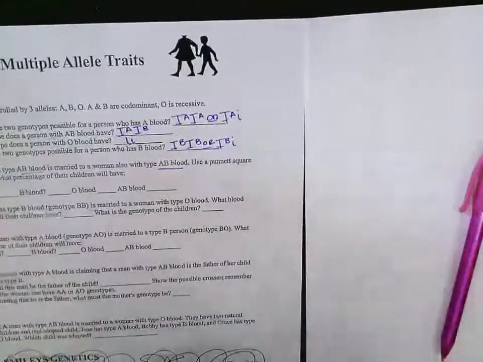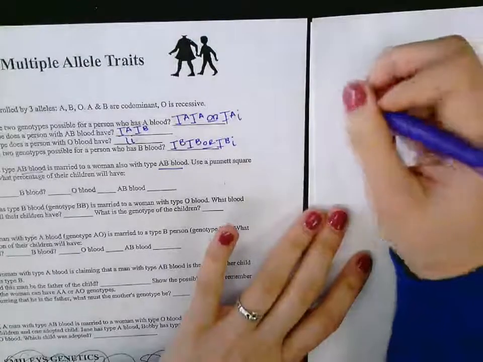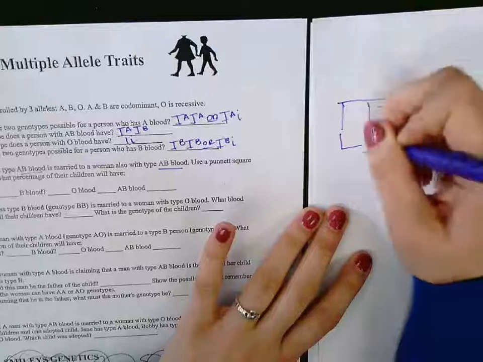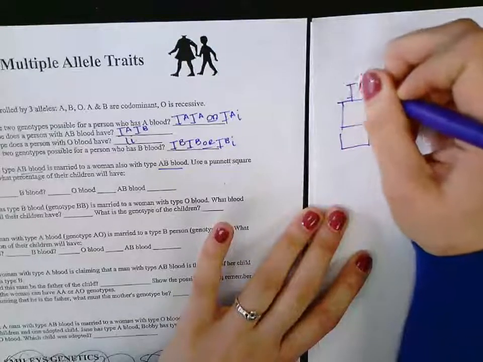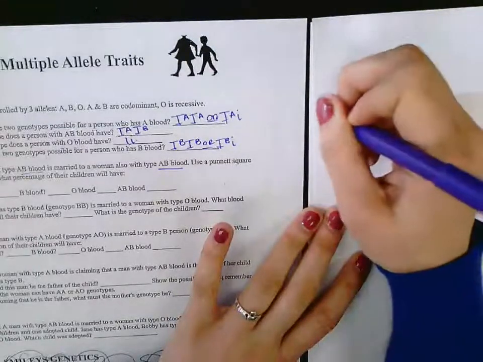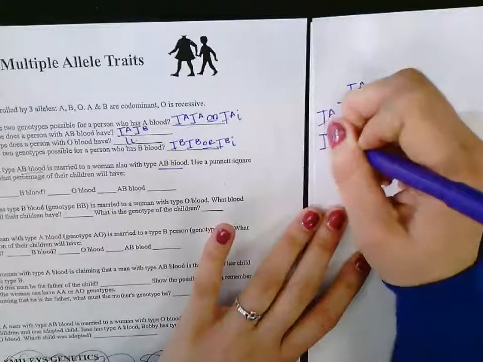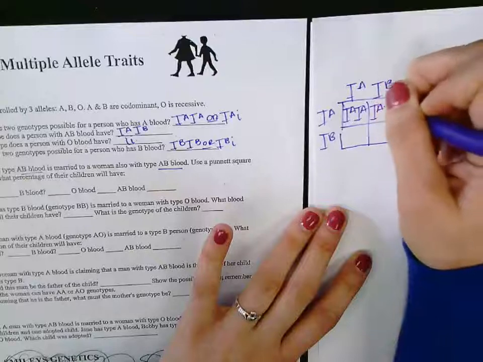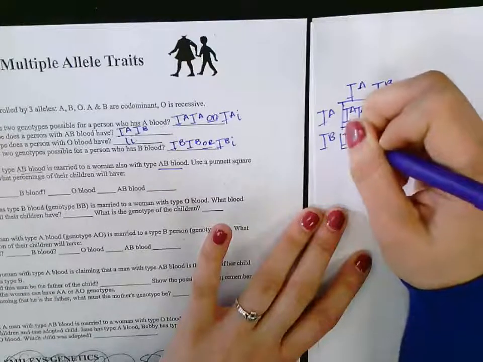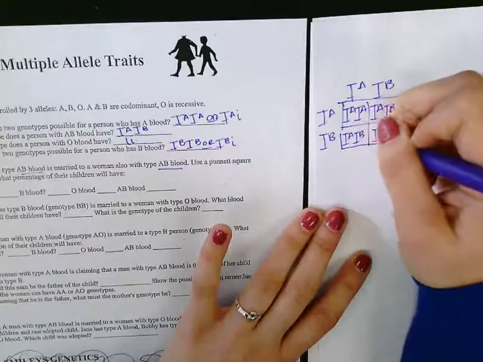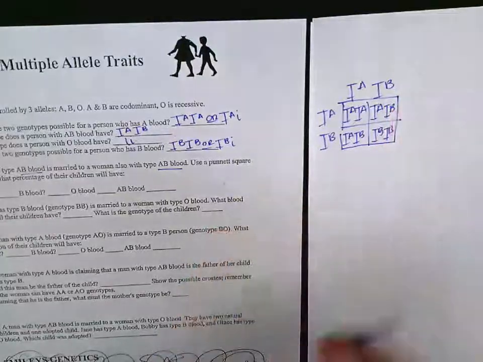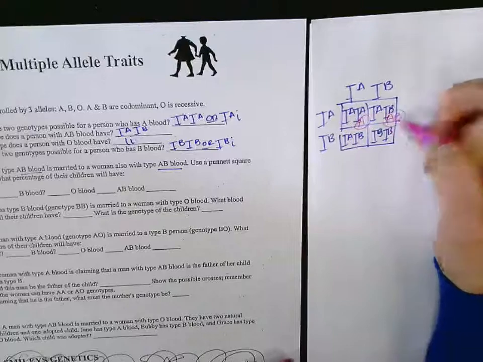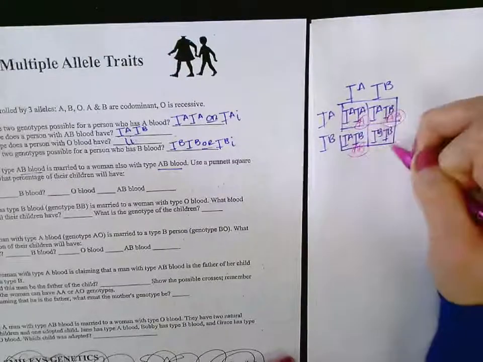So we're going to go over here. We're just crossing two AB people. So we've got a Punnett square, IA, IB, that's one parent, IA, IB, fill it on out. So let's count this out. We've got an A here, we've got an AB here, we've got AB here, and we've got a B here.